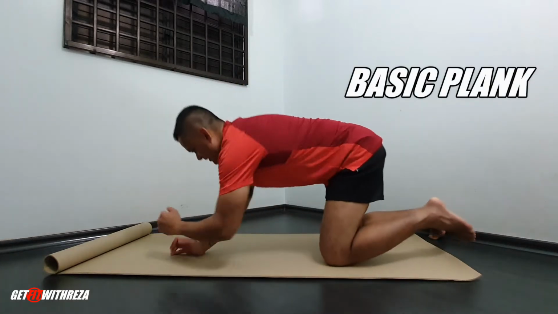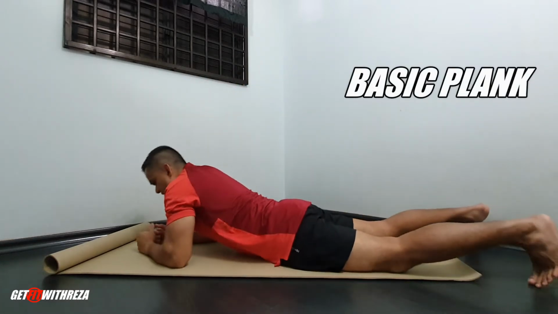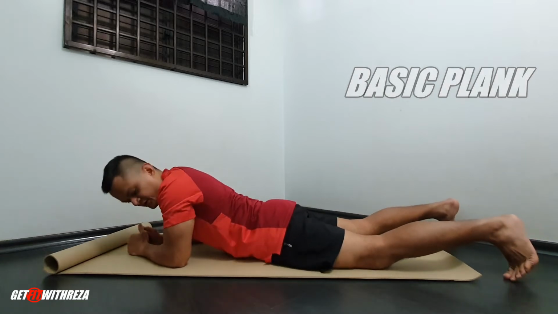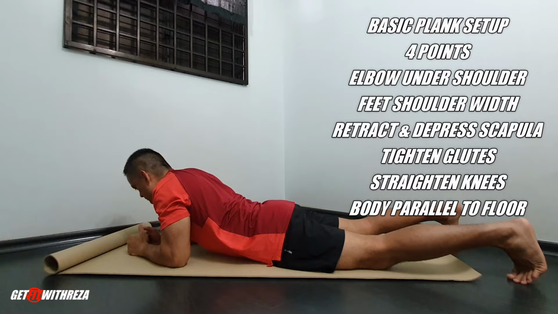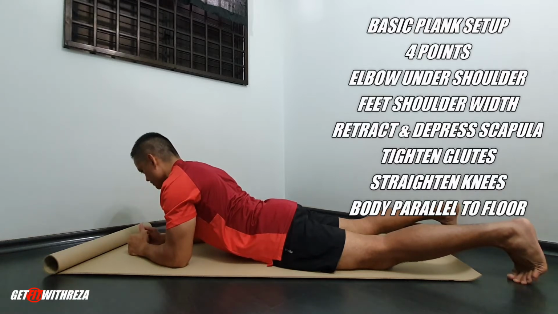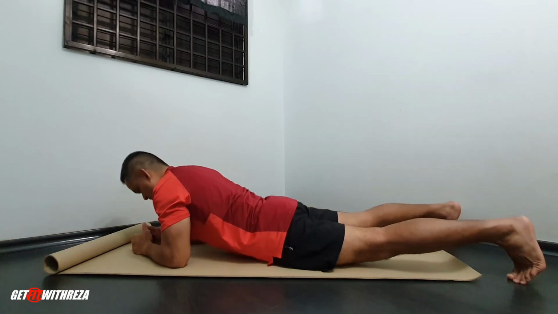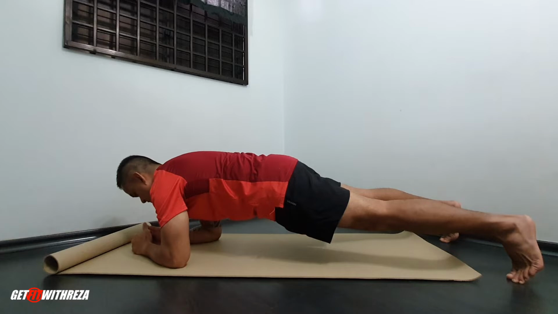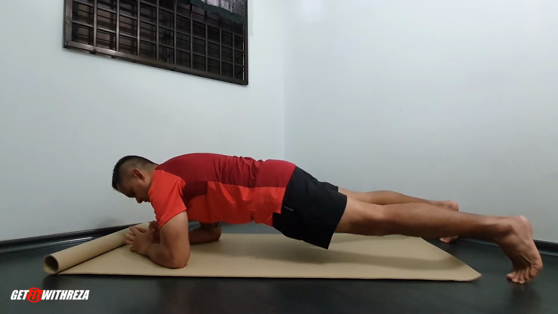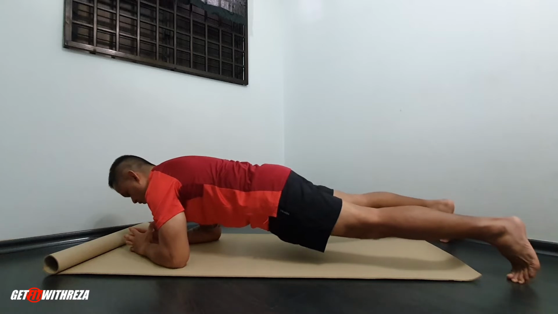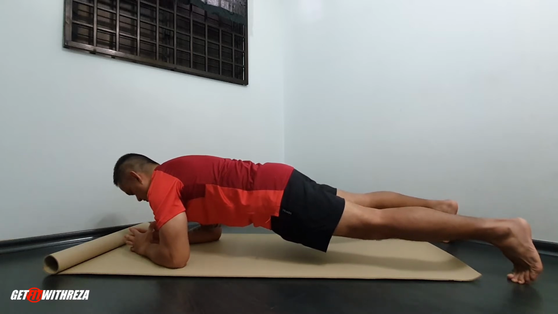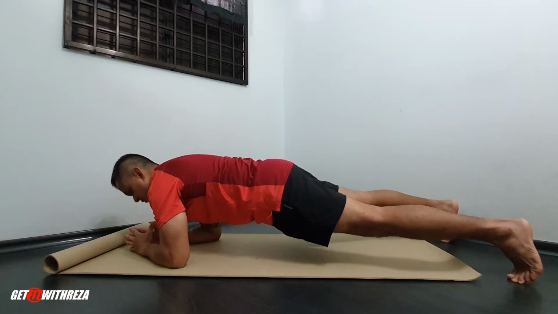Alright, now let me go and demonstrate a few core exercises and then a few ab exercises. The first one is your basic plank. From here you want to set up with the elbows and toes in line with each other, about shoulder width apart. You want to retract and depress your shoulder blades. Tighten your glutes, straighten your knees. Alright, 1, 2, 3, up, and keep that body parallel to the floor, having the load more on the upper body, less on the legs. You want to transfer that load over your forearms a little bit more. Alright, so this is core training.